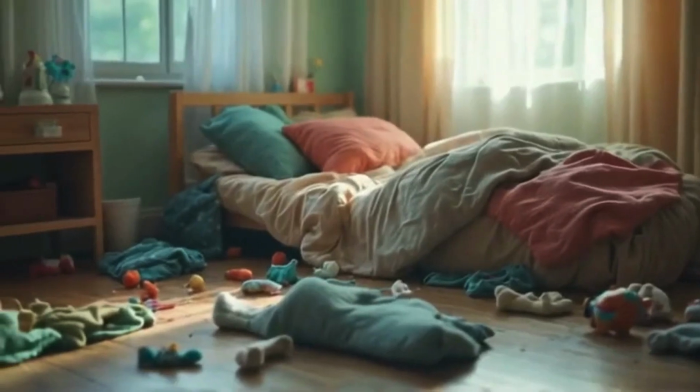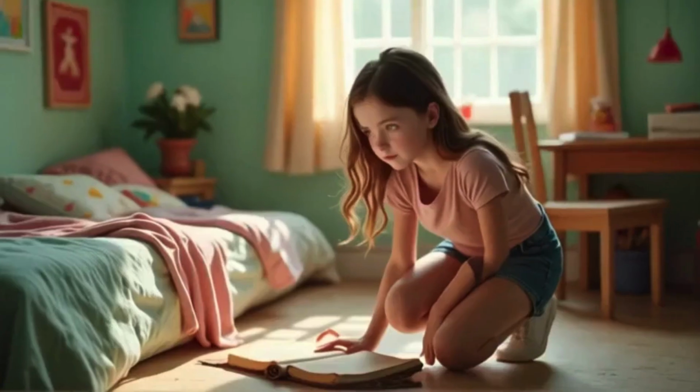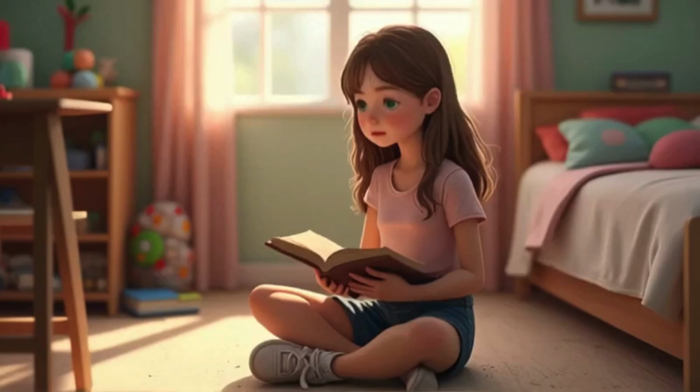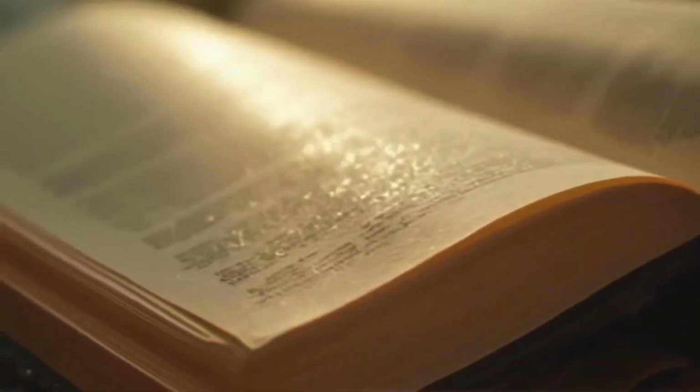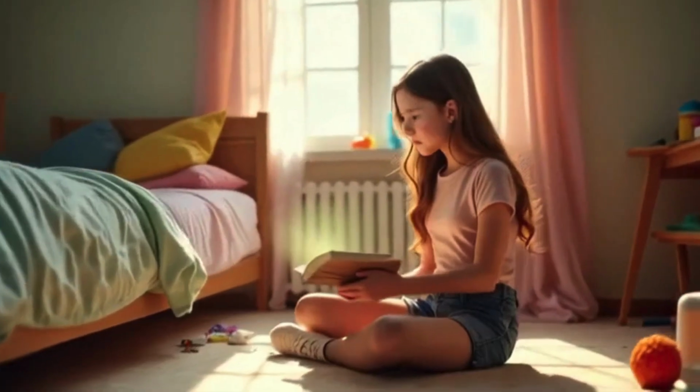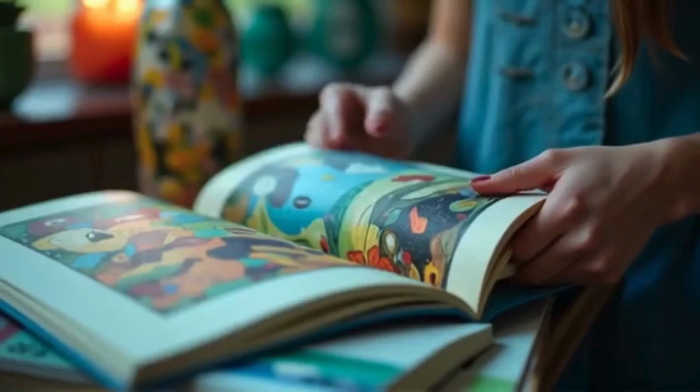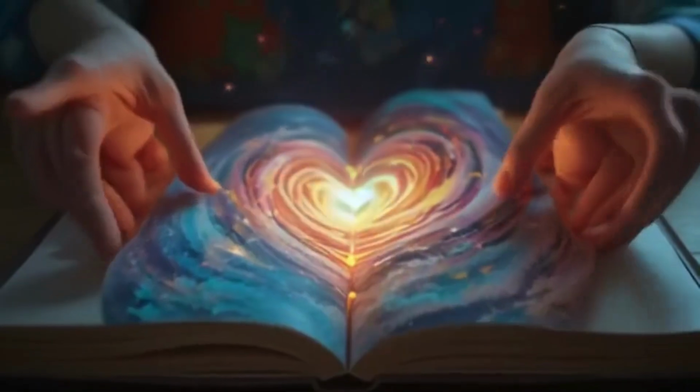Here is a quick sample. In my room, beneath the dust and shadows, I found a book that would change everything. Turning the pages ignited something inside me. I had the power to create.